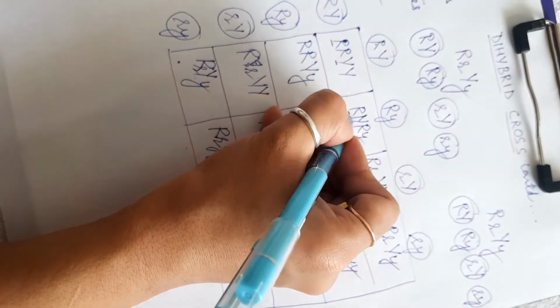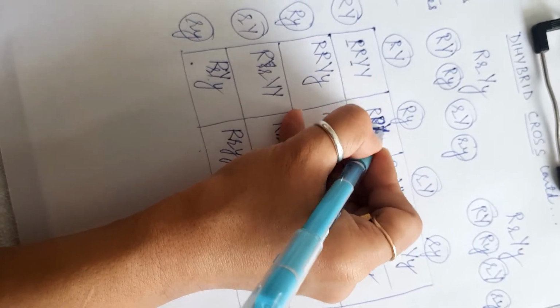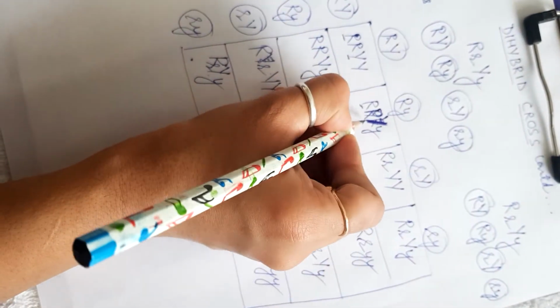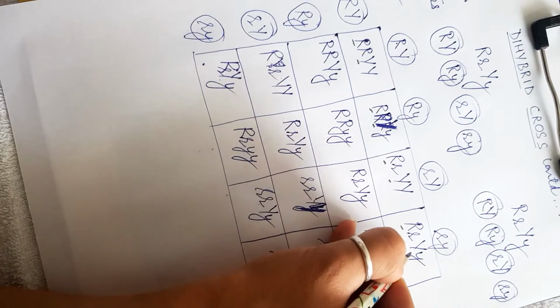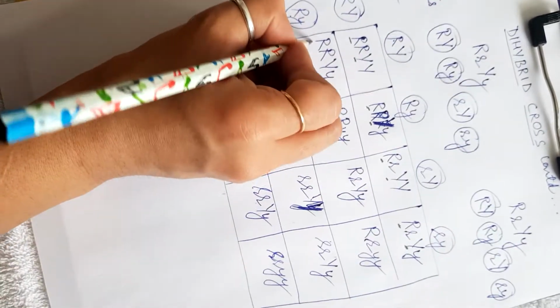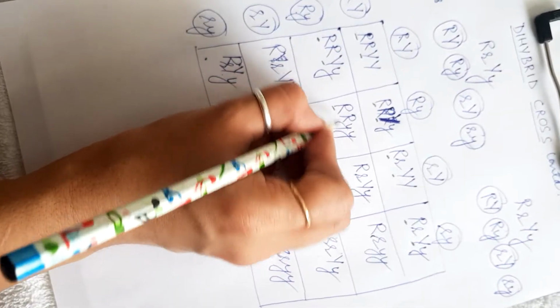This will be capital R, capital Y, small r. I'll tell you the way of writing here also.